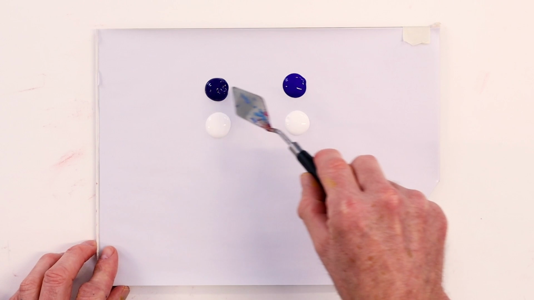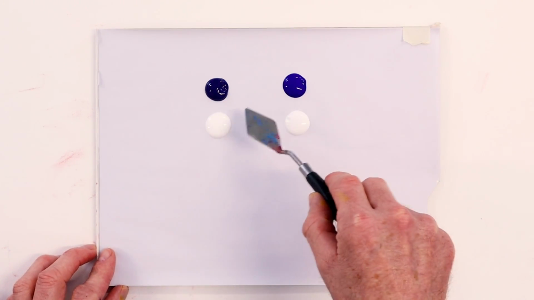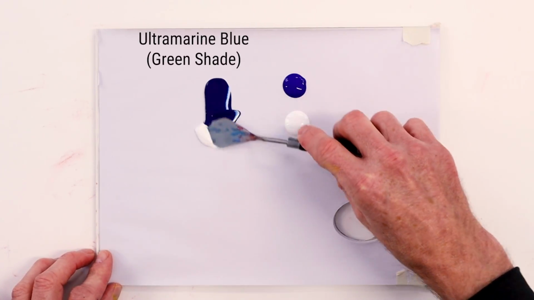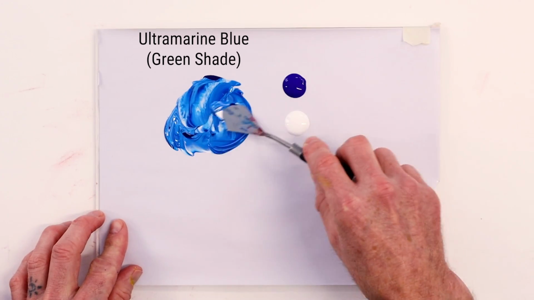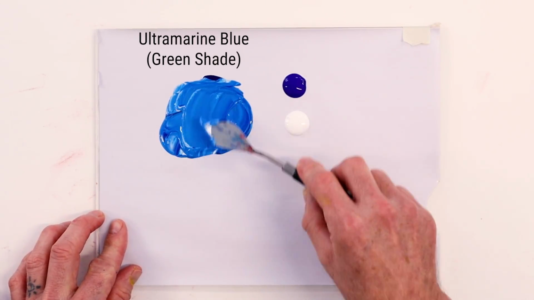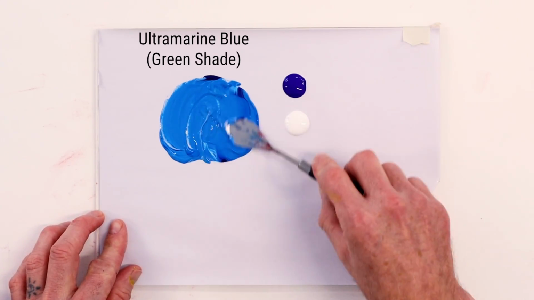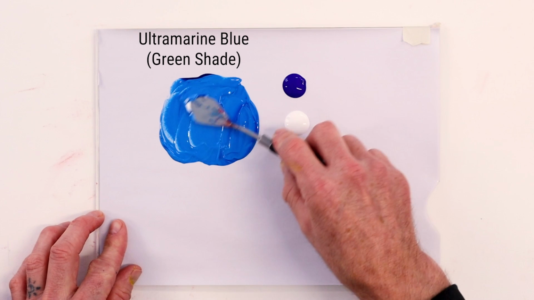Now, when we look at these in mass tone, that's just as they are out of the tube, or in this case, out of the jar, we're gonna look at green shade over here and mix it with titanium white. And we do that, and to my eye right now, it looks quite cool to me. Looks like a cool blue. But of course, many of you will know that color is relative. It can change when next to another color or an adjacent color.